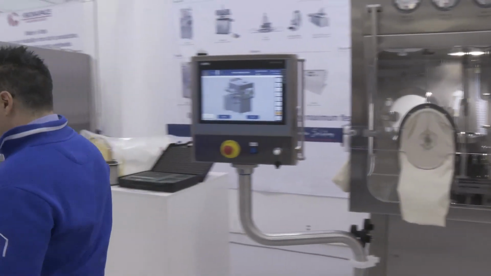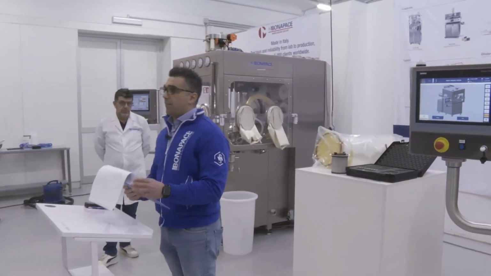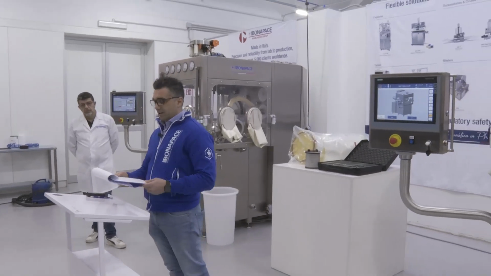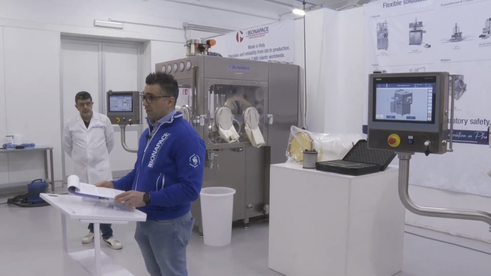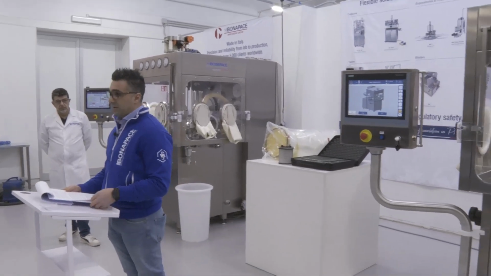The product transfer is done from an RTP port, split butterfly valve, BIBO or continuous liner, ensuring containment during the process. The modular system is adaptable to the specific transfer solution required by the user.